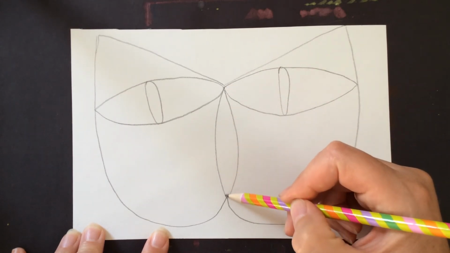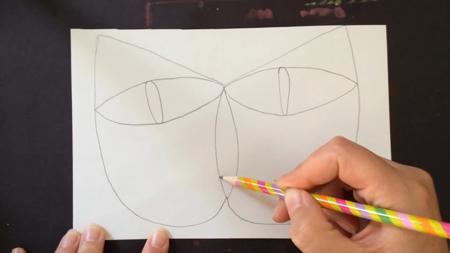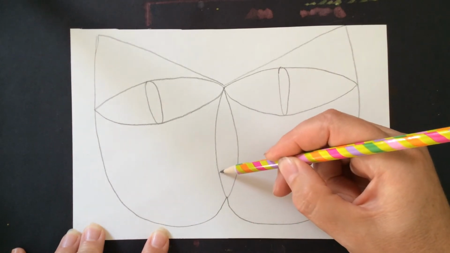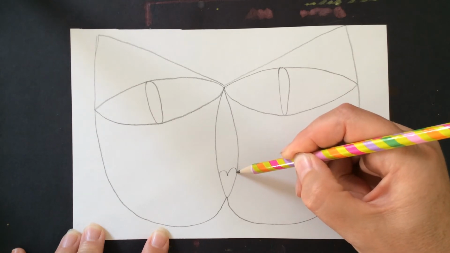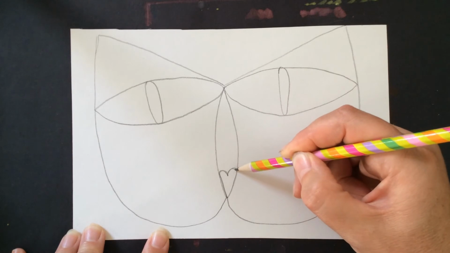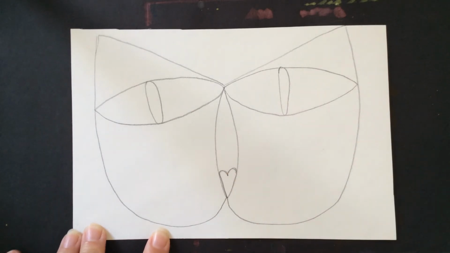And Paul Klee had a heart-shaped nose. Now I already have the bottom of my heart right there. And so I just need the top, which will be a bump, bump. Look at that. I have a heart nose. Yep. You could just make a straight line across as well. And you could also have a nose that's just shaped like a triangle.